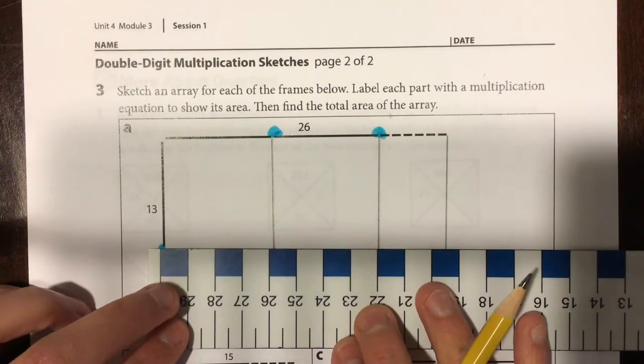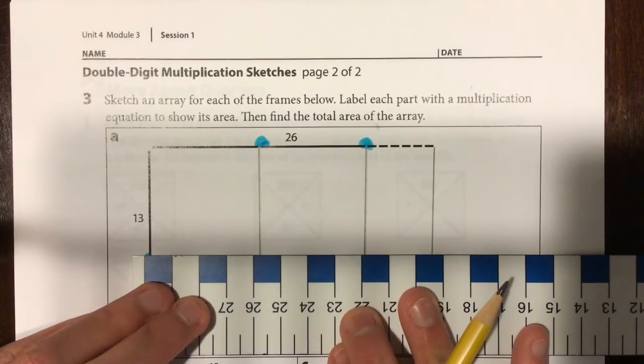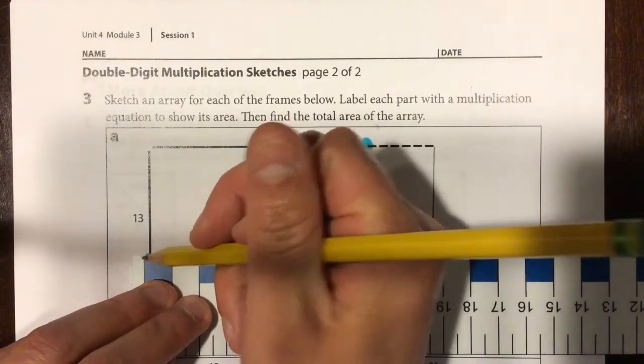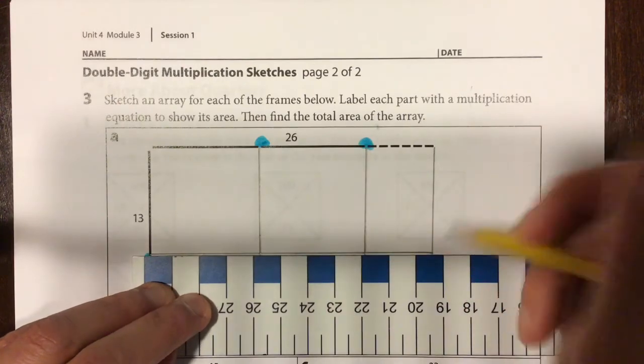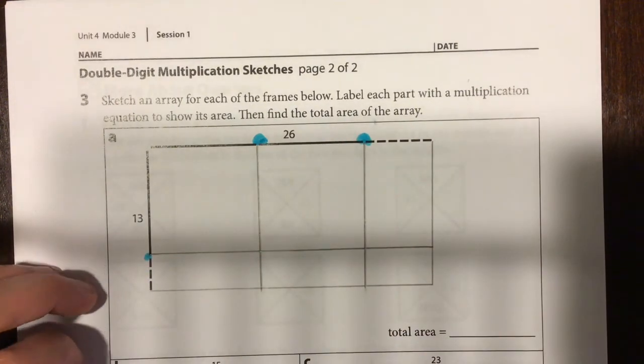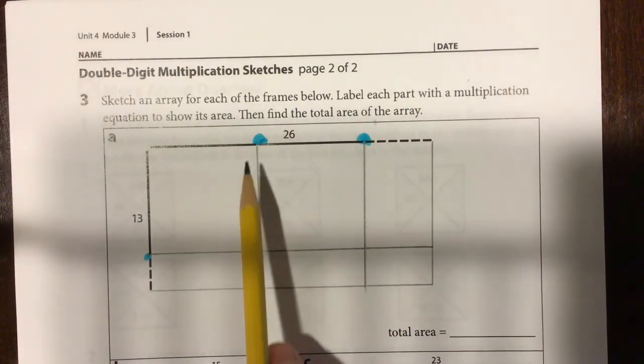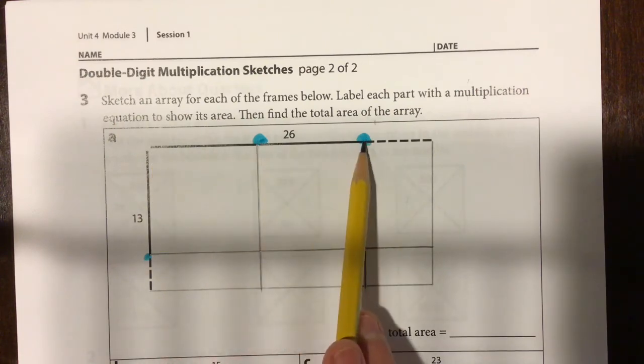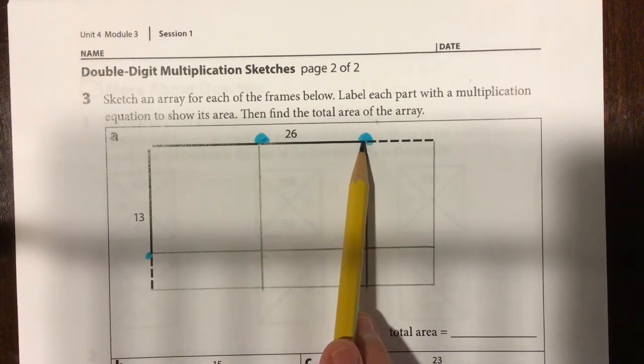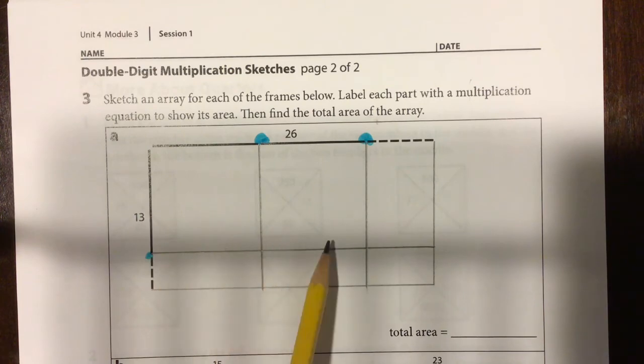Don't forget to use a ruler to make your work nice and neat and high quality. So there you can see we separated the tens first, 1 ten, 2 tens, going across the length, and for the width, there's one more 10.